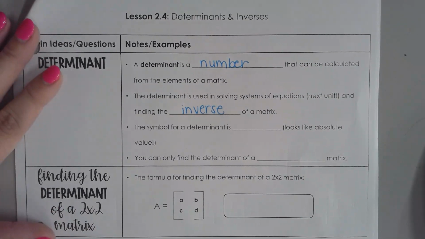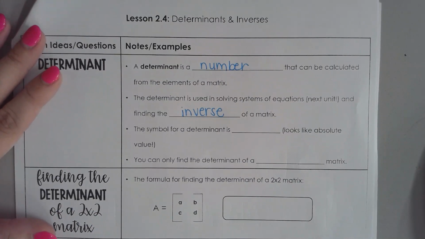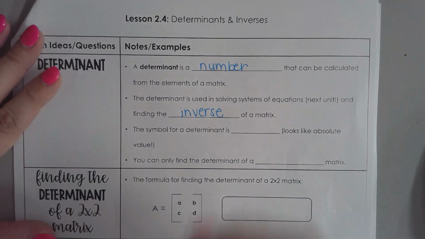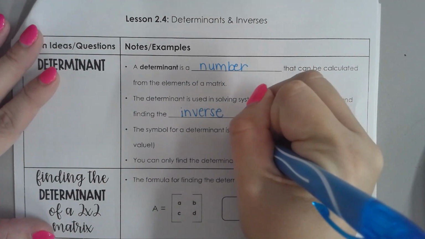Most of the time, I will just write out determinant or DET, but you might see this.